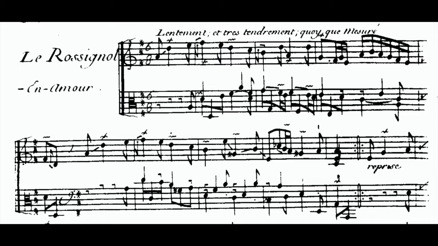So there is a lot of mordente. Why did they put an appoggiatura in the second mordente? I think because there is a rossignol, to make something more like a bird. But you can also avoid this appoggiatura. It will be a normal mordente.